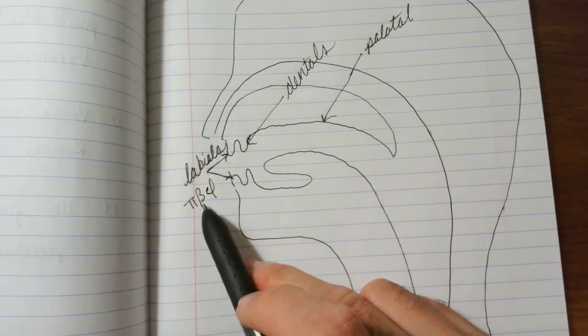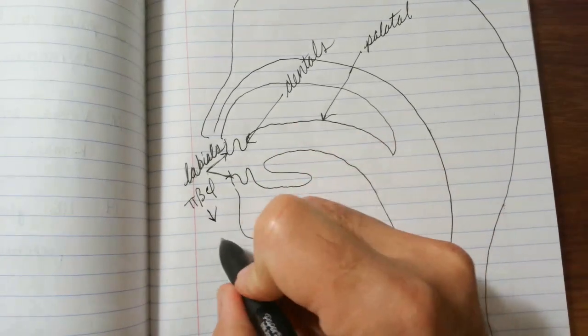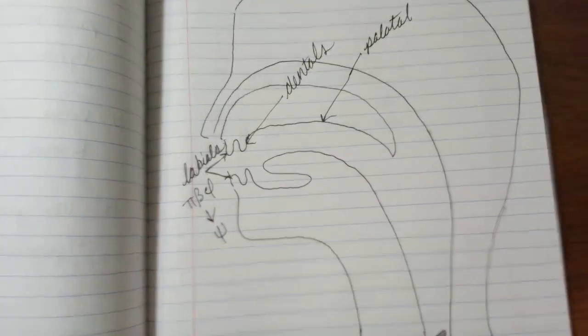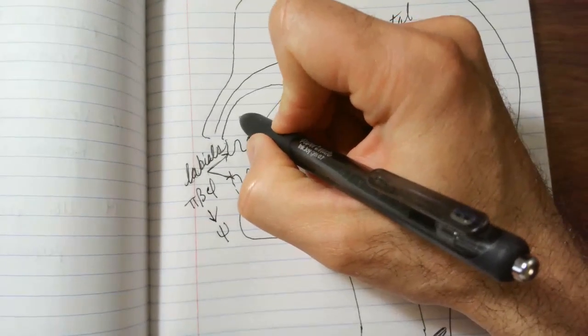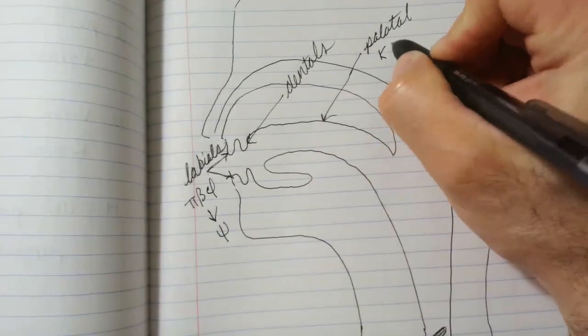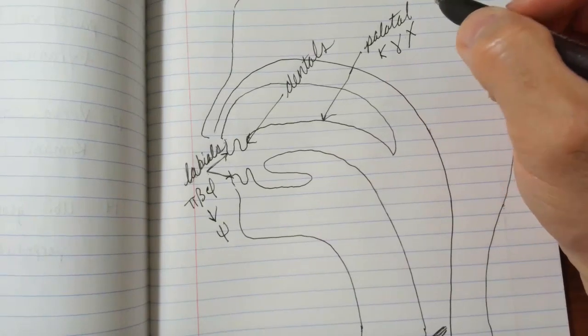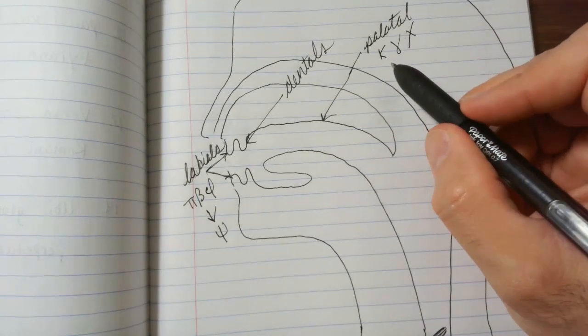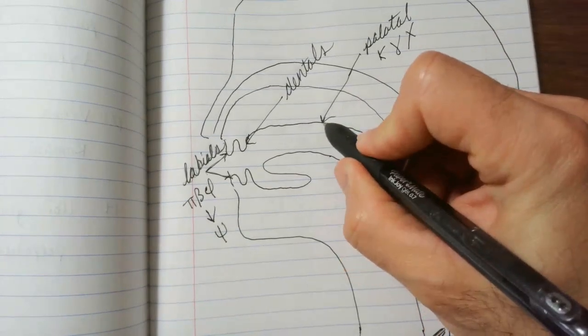Okay, those are the ones that change to psi. So those become psi. And then your dentals are going to be, let's do this in order. Your palatals are going to be your kappa, your gamma, and your chi. Okay. And again, kappa, gamma, back of the tongue goes to the roof of the mouth.